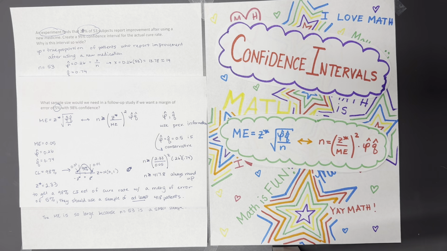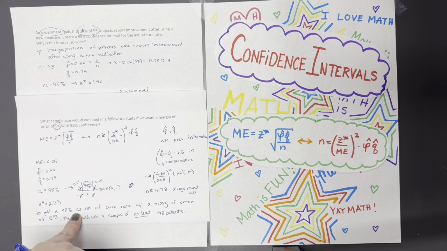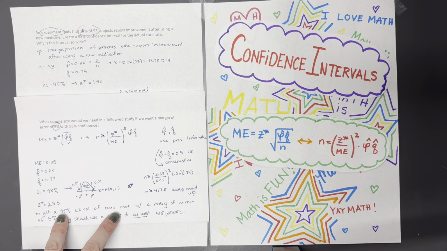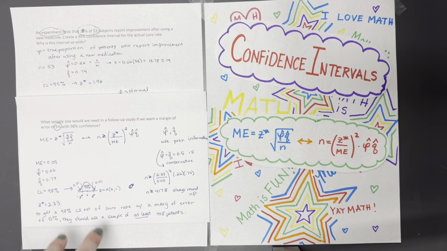I want you to notice that in all of my answers, I'm making sure that I'm writing a complete sentence that has all of the context in it. This sentence is a standalone sentence. This is what I would deliver to the newspaper if they wanted it, or this is what I'm giving to the committee when I'm applying for funding for my new grant. I'm going to say, in order to get a 98% confidence interval estimate of cure rate with a margin of error of 5%, which is what I need for this to be useful, I need a sample of at least 418 patients, and then I would figure out what that cost was going to be so that I could apply for my funding.